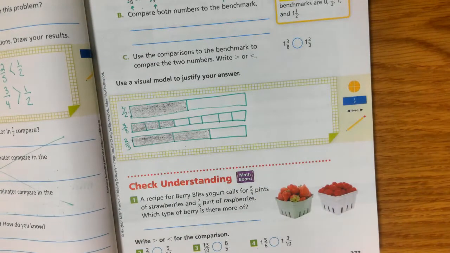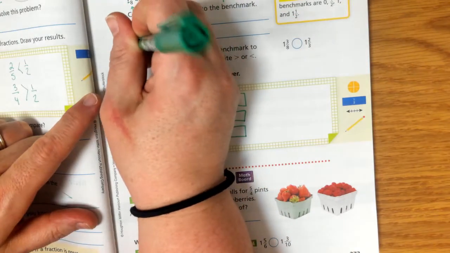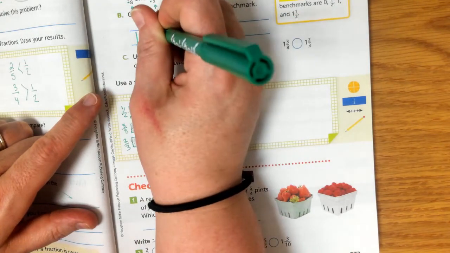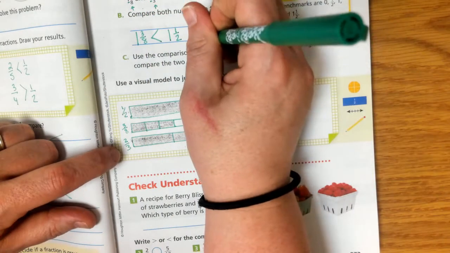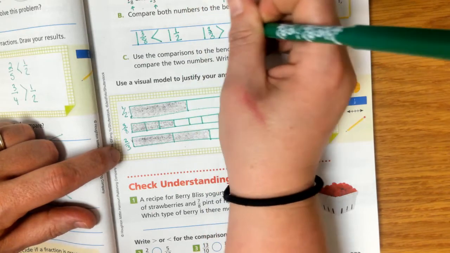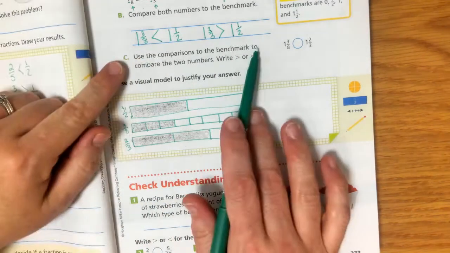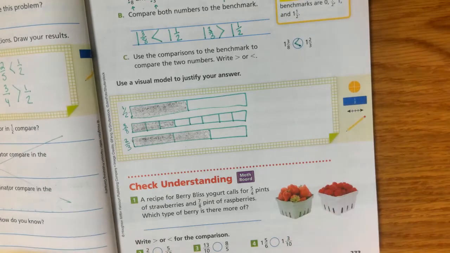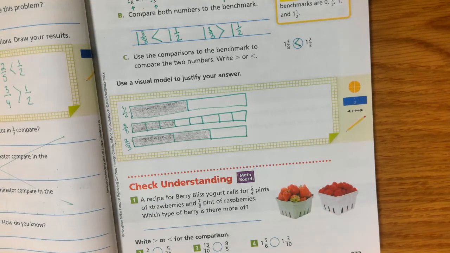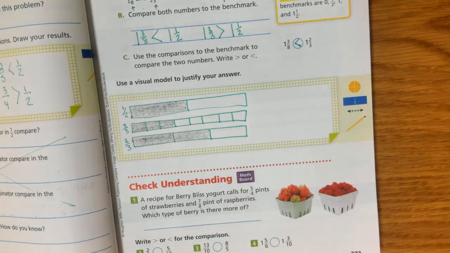So if we compare these to our 1/2, we can see that 1 3/8 is less than 1 1/2. And we can see that 1 2/3 is greater than 1 1/2. So if this is the case, that means that 1 3/8 is less than 1 2/3 because 1 3/8 is less than 1/2 and 1 2/3 is greater than 1/2. Okay?